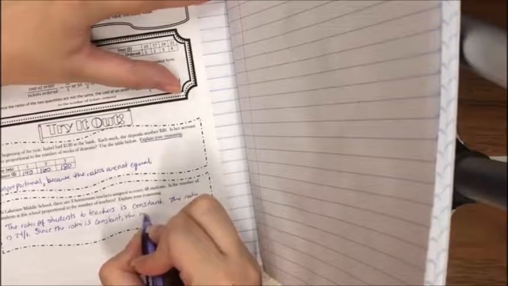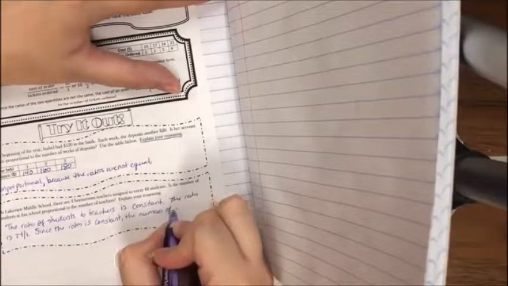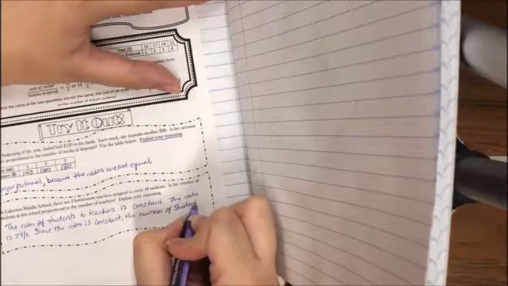Since the ratio is constant, the number of students is proportional to the number of teachers.